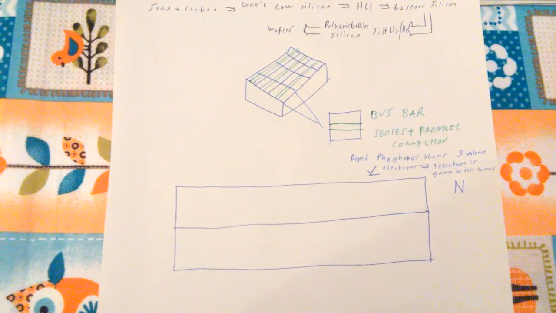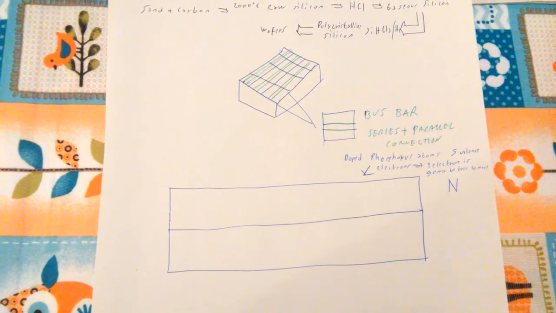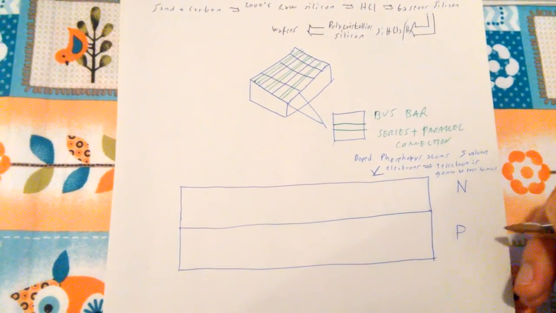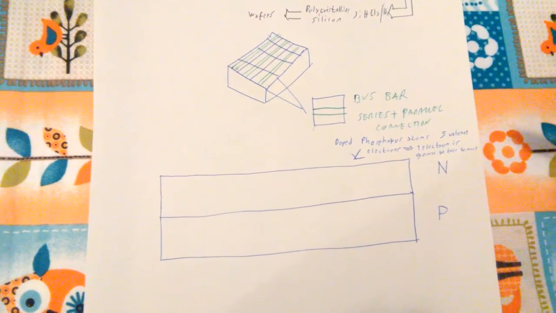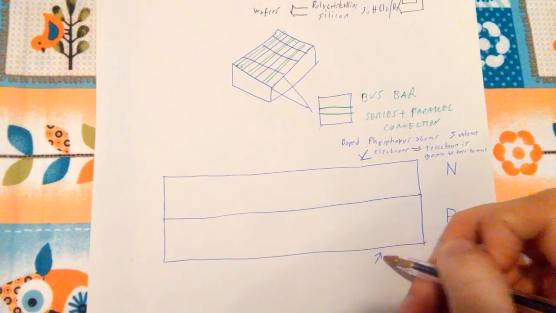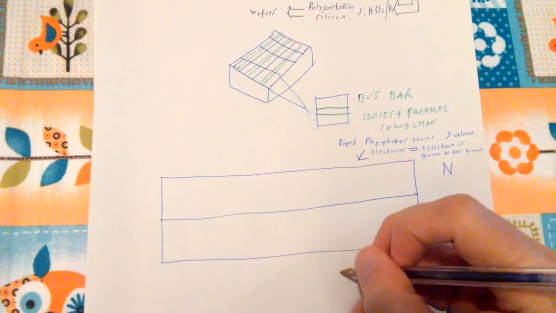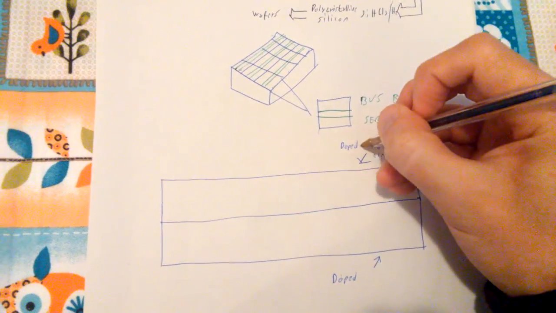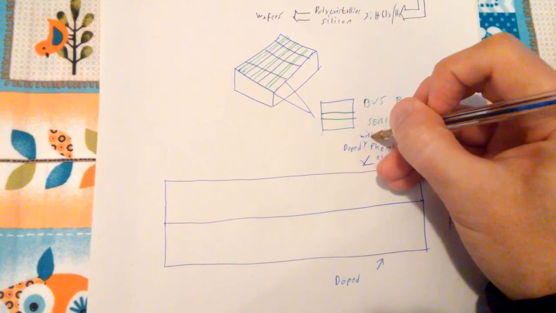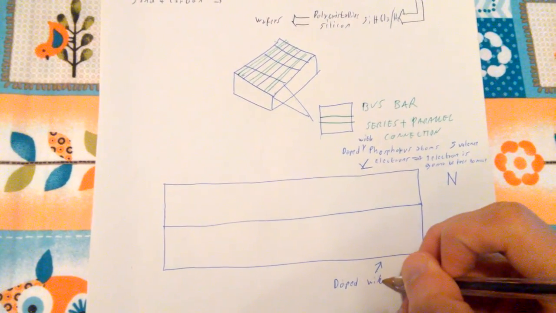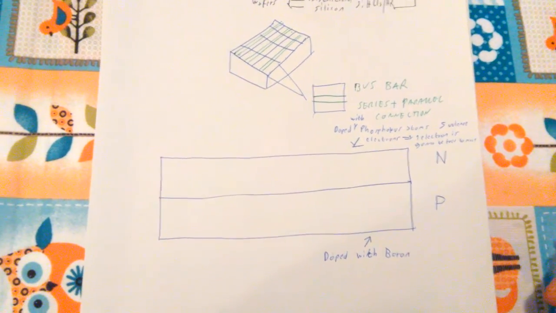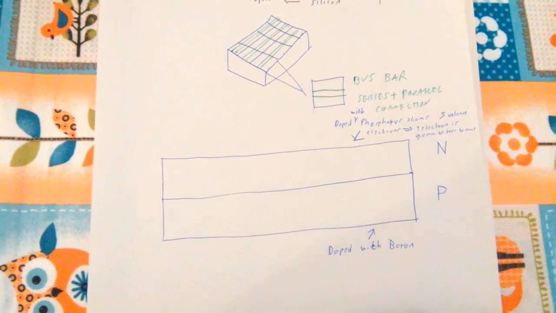Now, in the lower part, we're going to do something similar, which is called p-type doping. We're going to do the same, but we're going to use boron to dope these other ends.